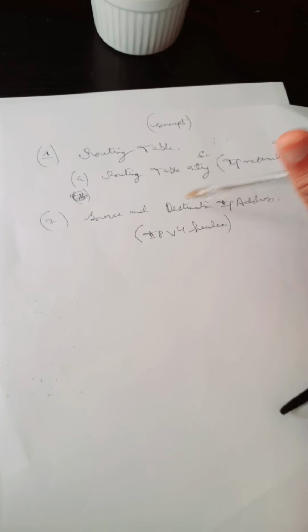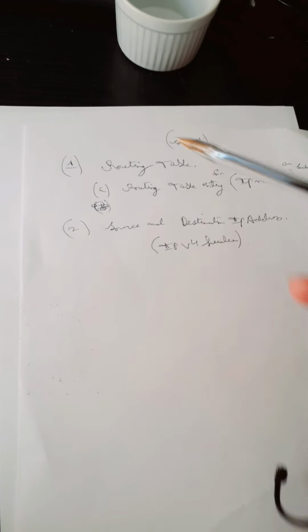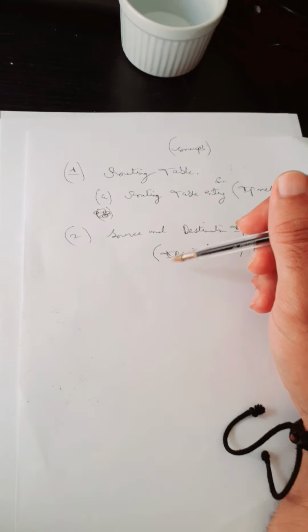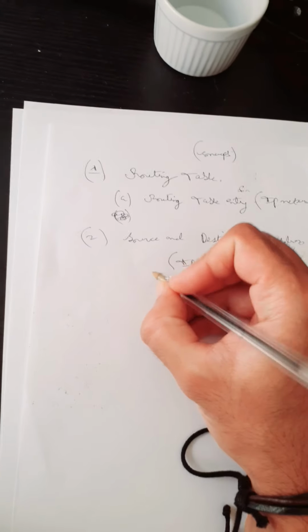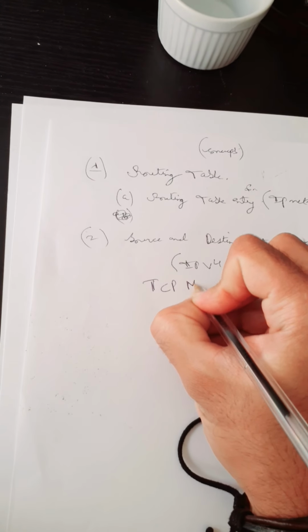And the other topic you need to learn is source and destination IP address. That's really important as well. And it will actually give you an idea of how layer 3, which is the network layer. Do you remember the layers? Yeah, try to remember them. So I'll just include the TCP/IP model as well.